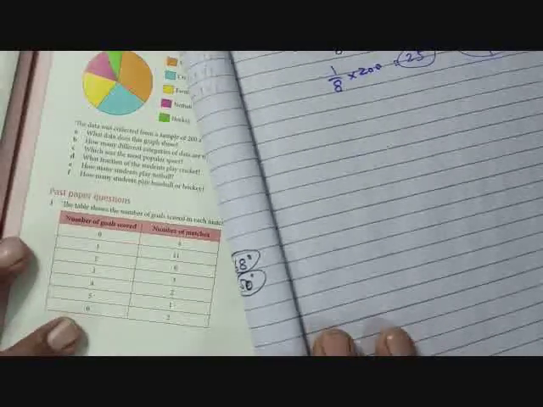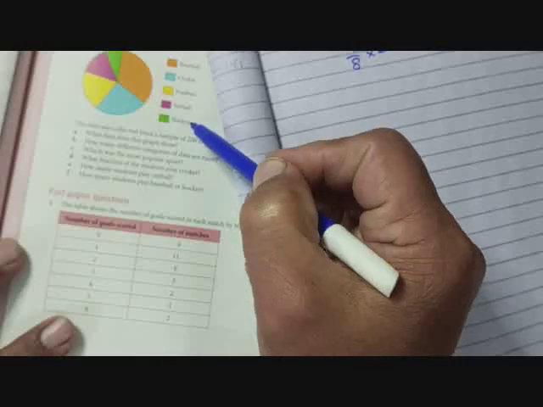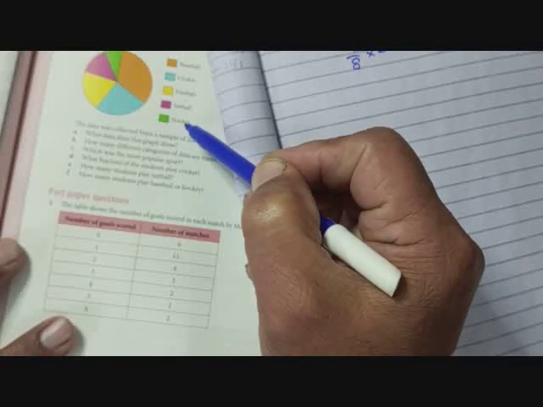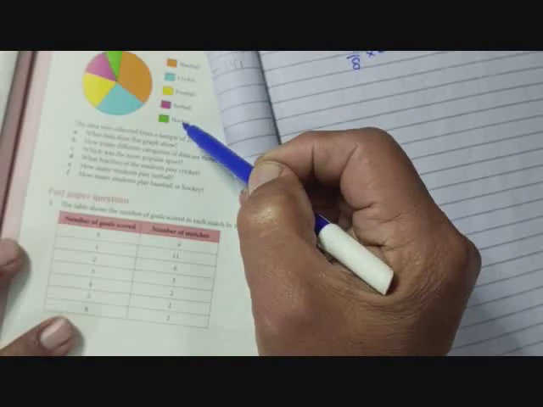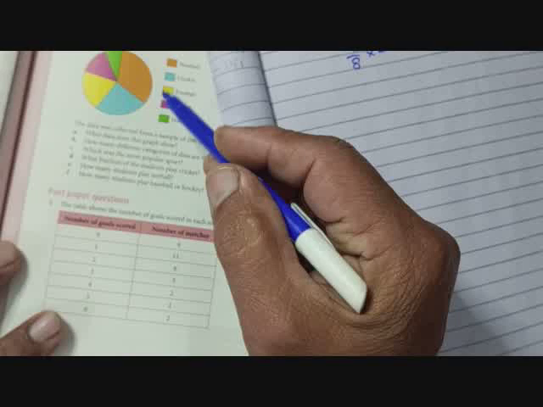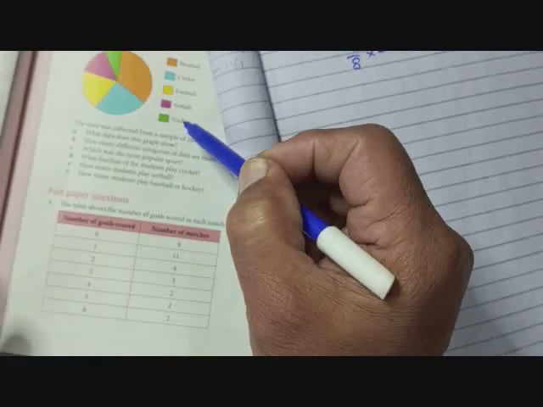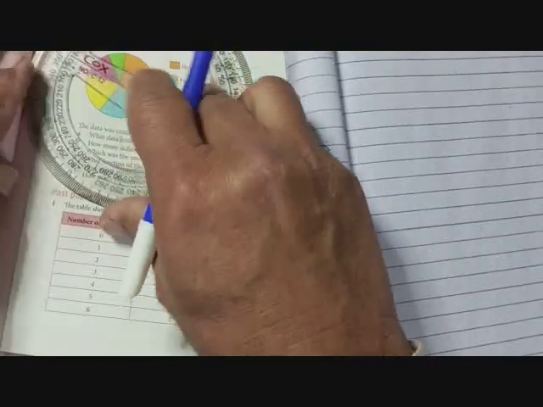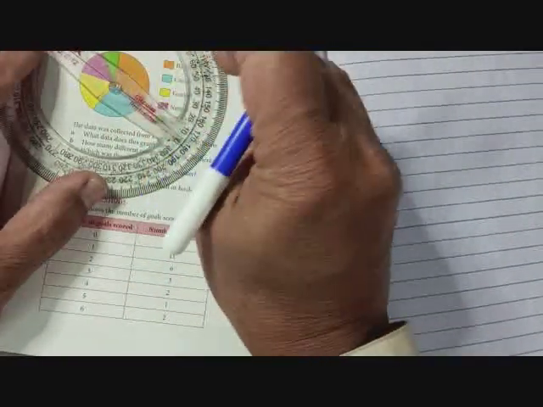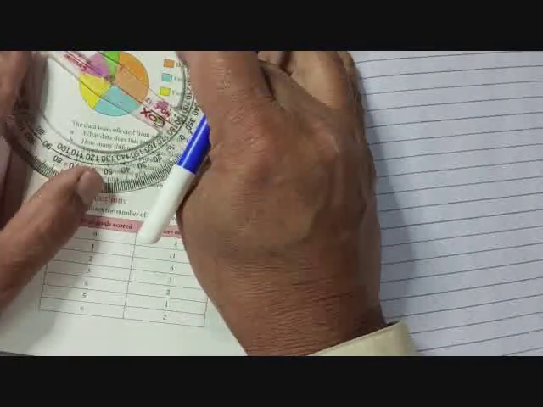How many students play basketball or hockey? This is hockey, the green, and basketball, baseball. Baseball is this one, the most popular game, and hockey is the least popular game. So how many students play? It is very easy again. We'll just measure the whole angle, including baseball and hockey. If I do it like this, it will be easier.